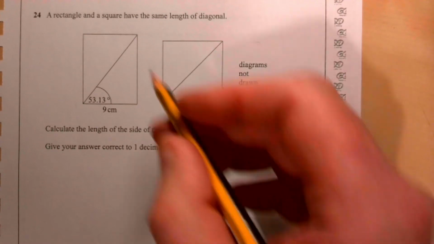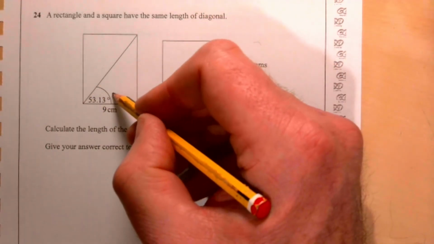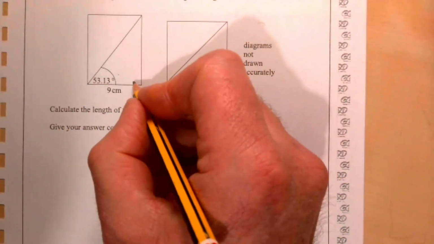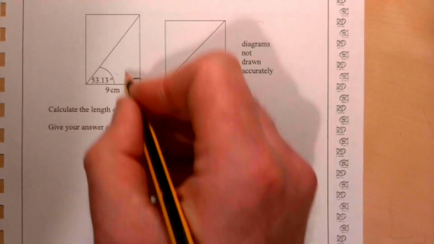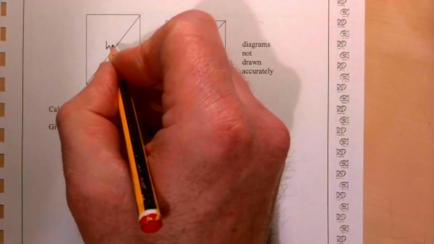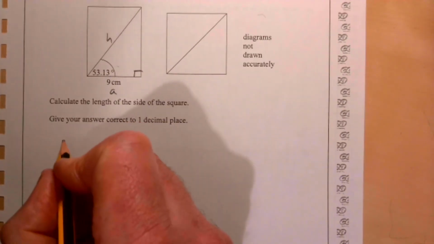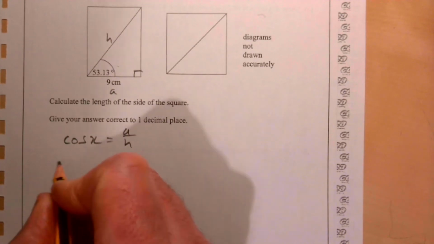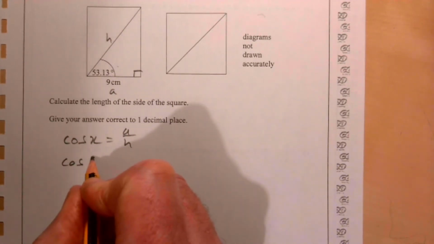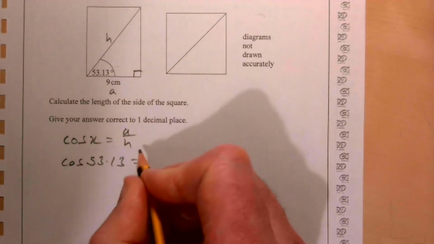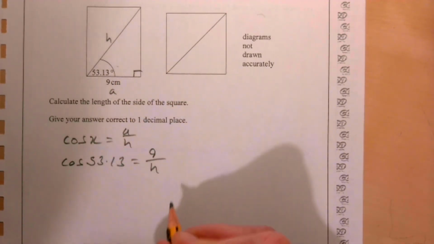So we're going to find the length of this using this here and then put it into here and see if we can find the length then of the square. So this here is a right angle triangle, obviously, and let's label our sides. We know that that's A and we're looking for H, so we're going to be using cos here. So it's going to be cos x equals A over H. Cos x is 53.13 equals 9 over H.